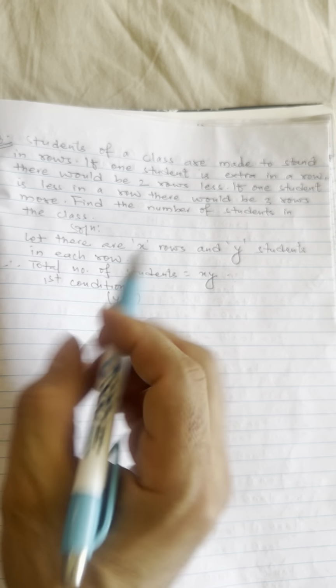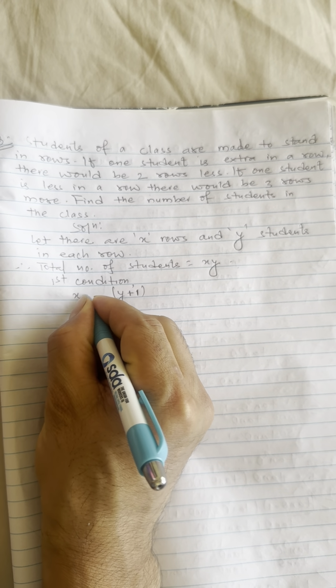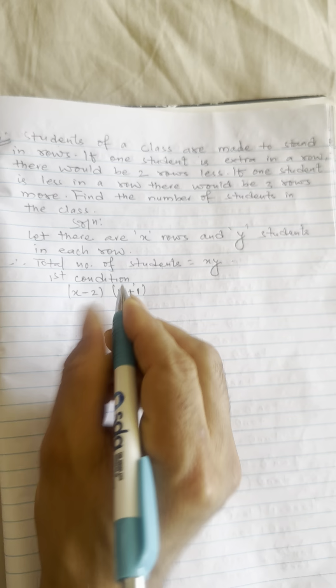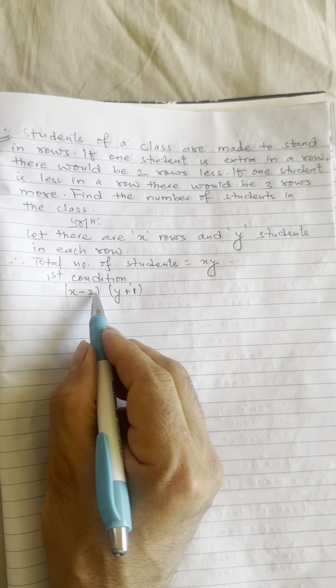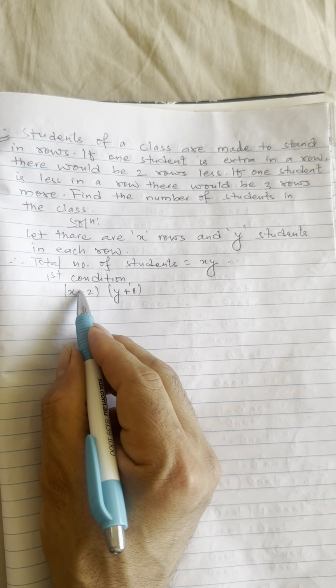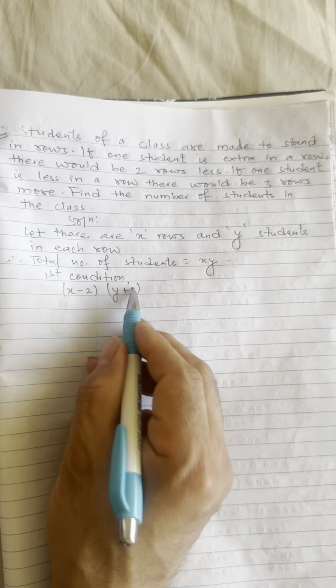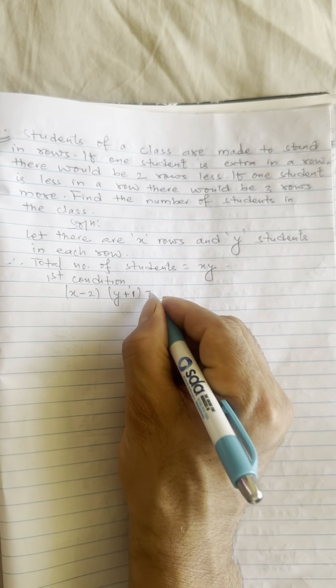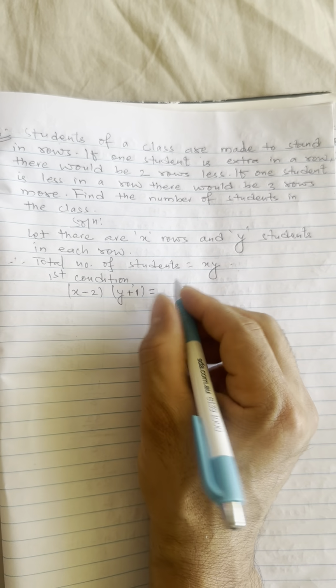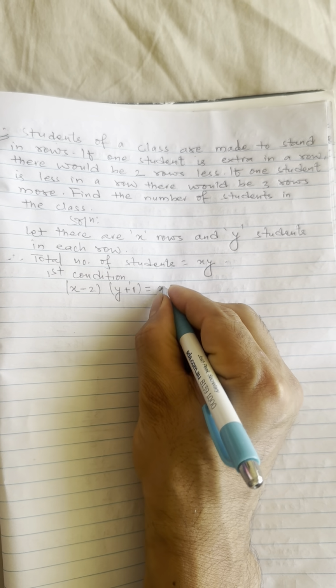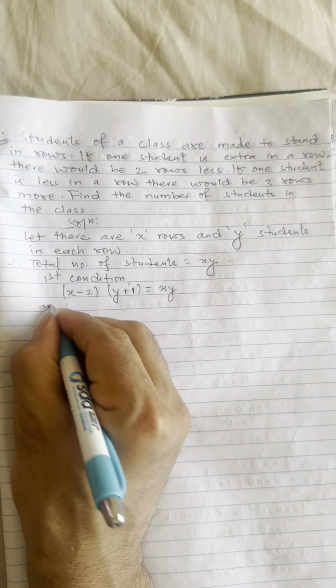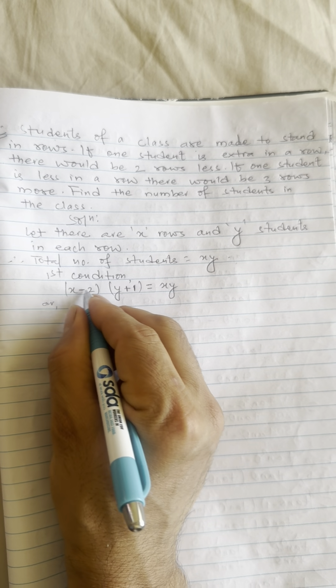So initially x rows and there will be 2 rows less, so x minus 2. So now new number of rows is x minus 2. New number of students is y plus 1. But if we multiply them, again it should be the initial total number of students, which is xy. So let me solve this. (x minus 2)(y plus 1).